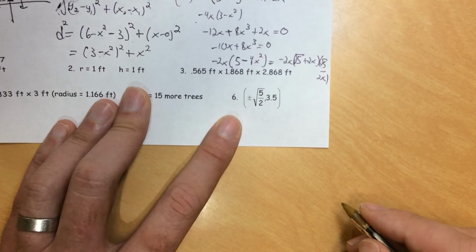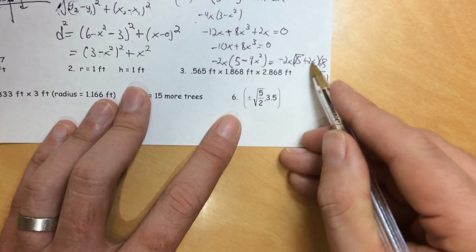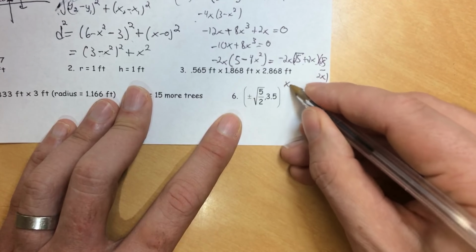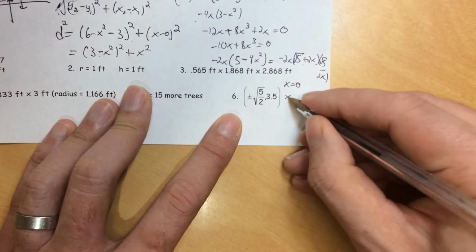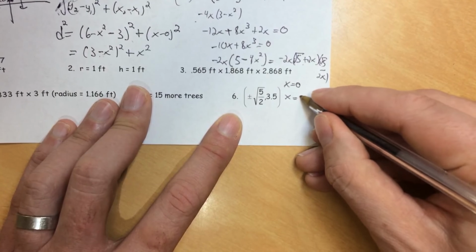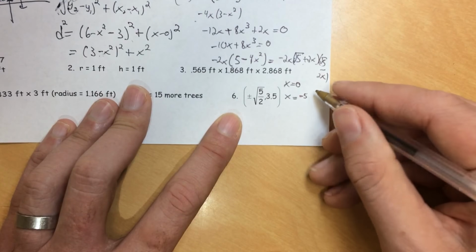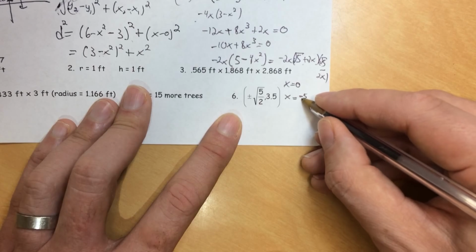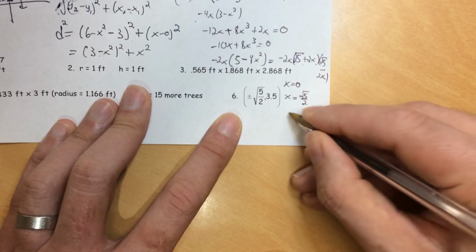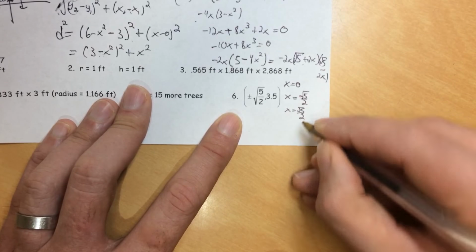Sorry about this being messy here. So the critical values are x equals 0, x equals negative square root of 5 over 2, and x equals square root of 5 over 2.